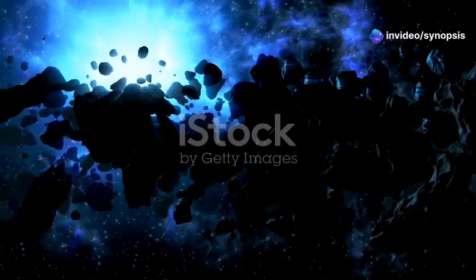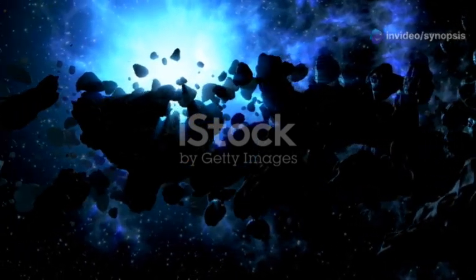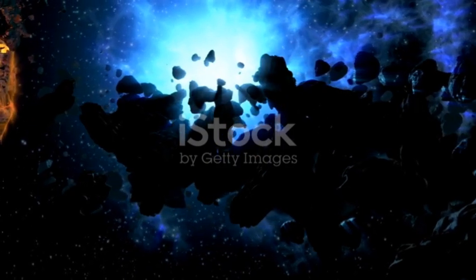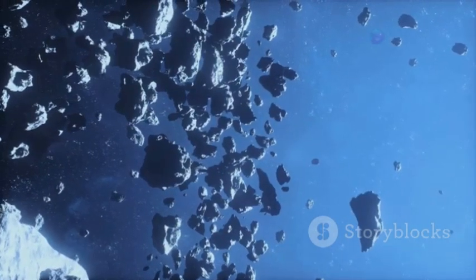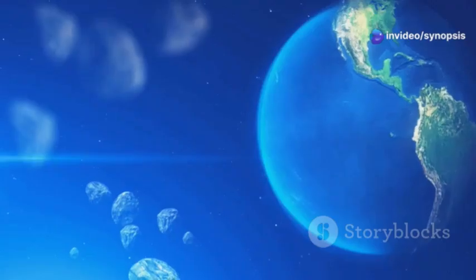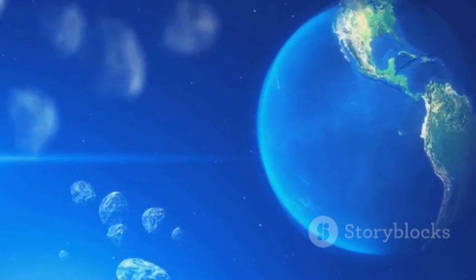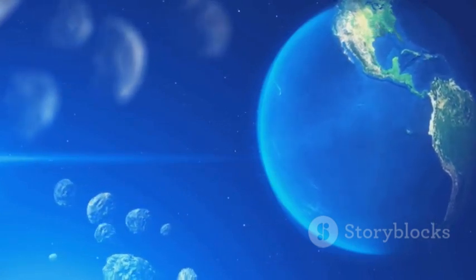In the protoplanetary disk, tiny dust grains were moving around, bumping into each other. When they collided, they sometimes stuck together. This sticking process is called accretion. Slowly, over millions of years, these dust grains grew larger. They became pebbles, then boulders, and eventually planet-sized objects called planetesimals.